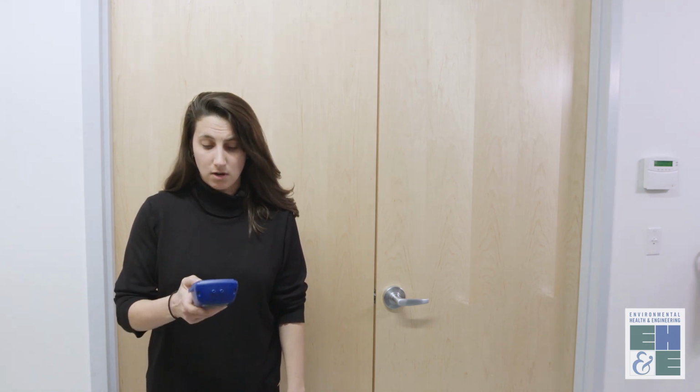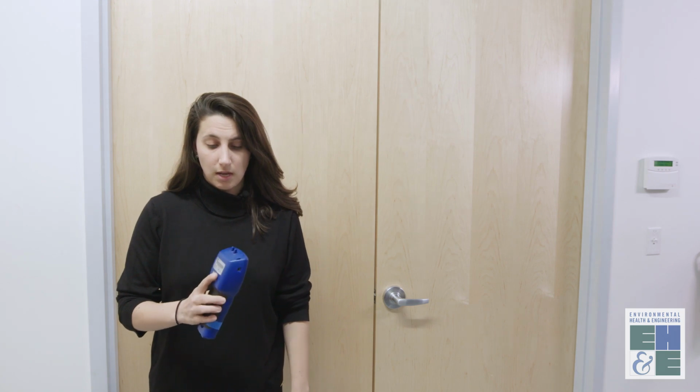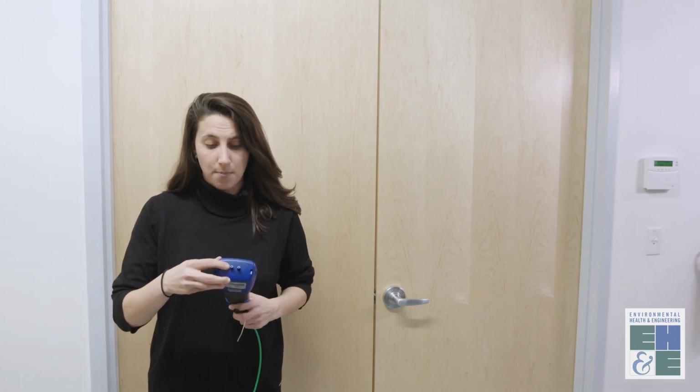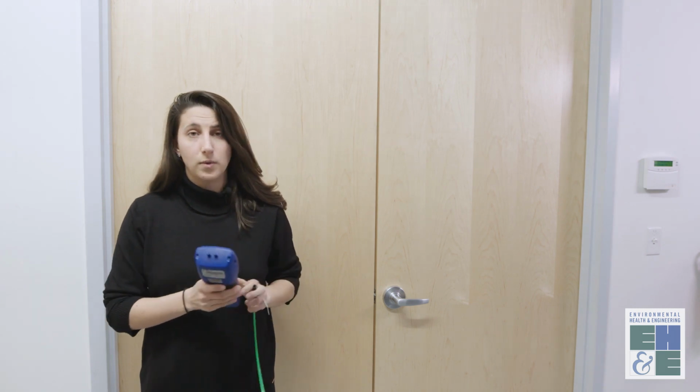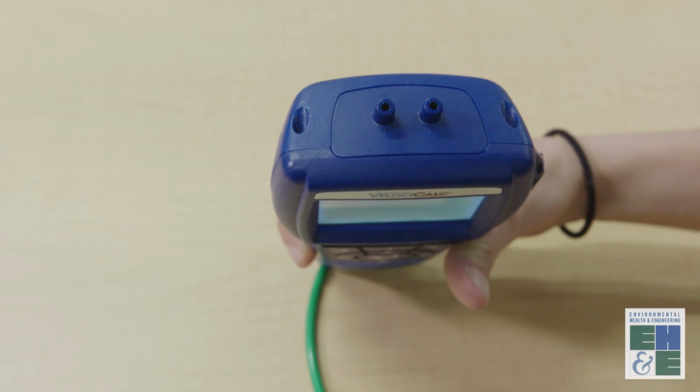We're going to turn it on. And there are two probes at the top that are labeled positive and negative. So we are going to attach the tubing to the positive port of the instrument.